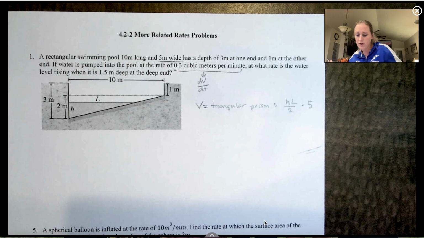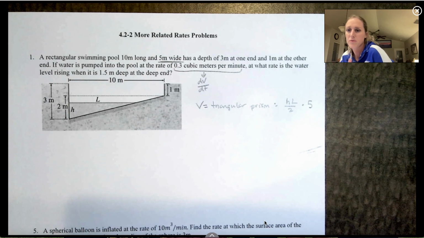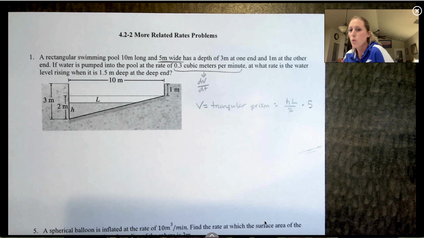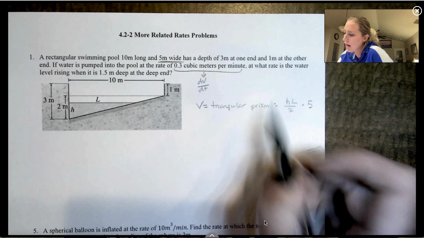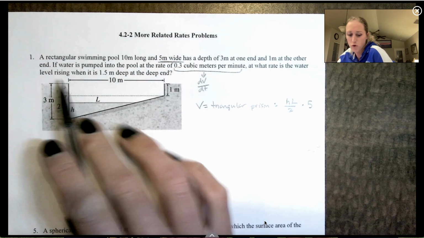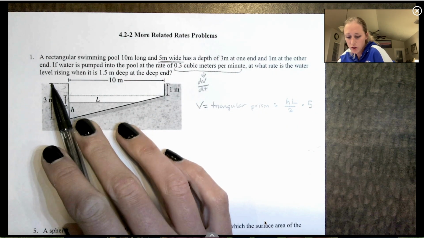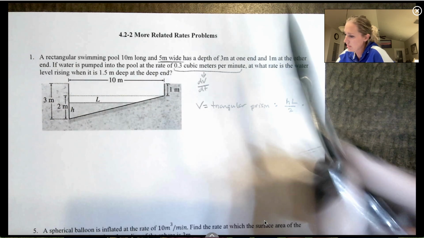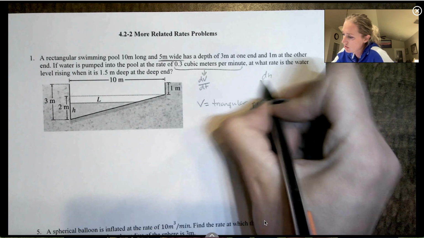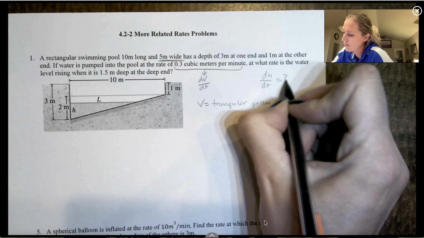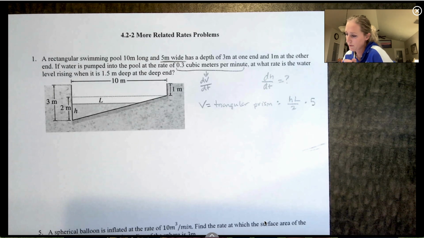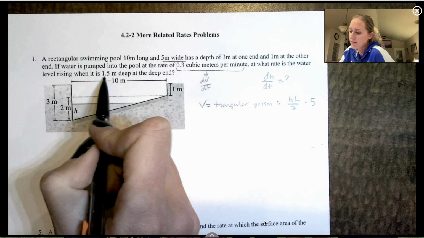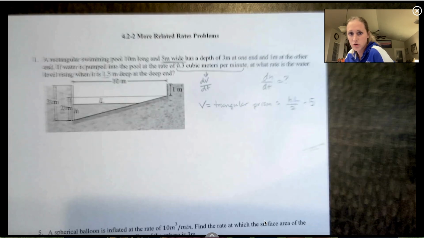Okay, so something else that we're going to look at is something we did in the last video. What are we looking for? We're looking for at what rate is the water level rising? So we are looking for dH/dt. Right? That's what I want to find. dH/dt is the height of the water. We want to know at what rate it is rising. Okay, and we have a height that's given to us.